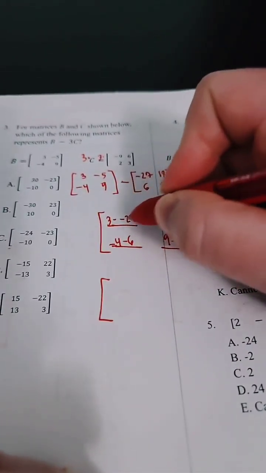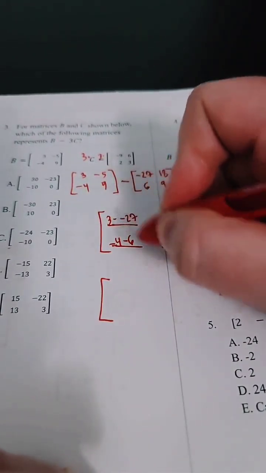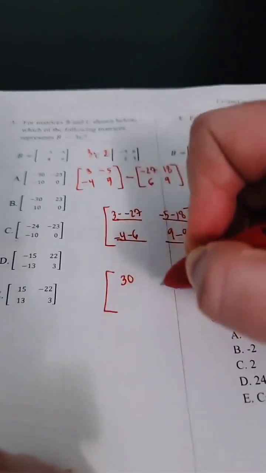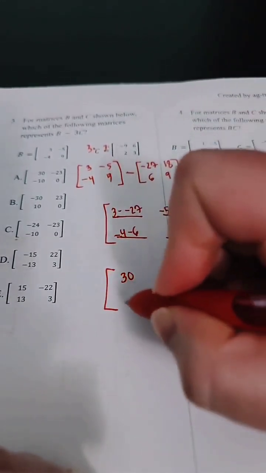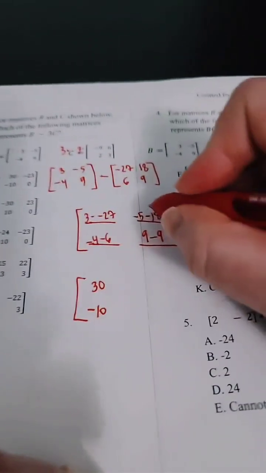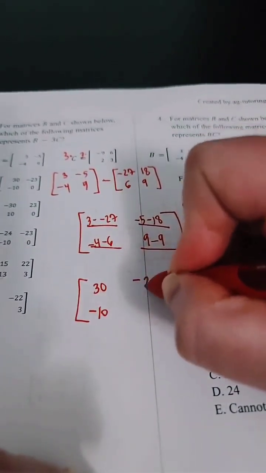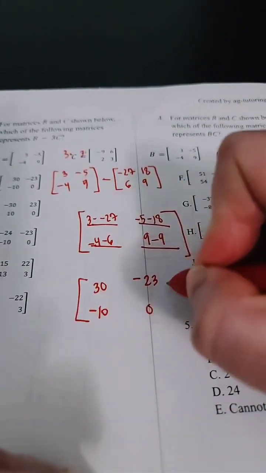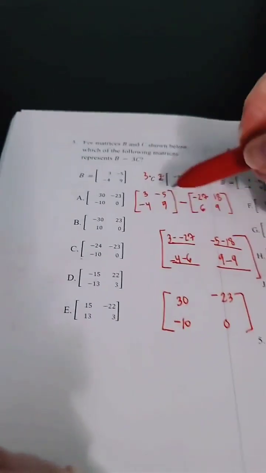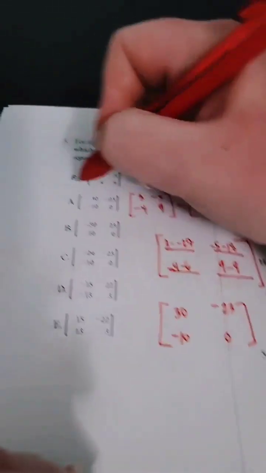So 3 minus negative 27, that just turns into a plus, so it's going to be 30. And then negative 4 minus 6 is going to be negative 10. Negative 5 minus 18 is negative 23. And 9 minus 9 is 0. So that's A, right over here.